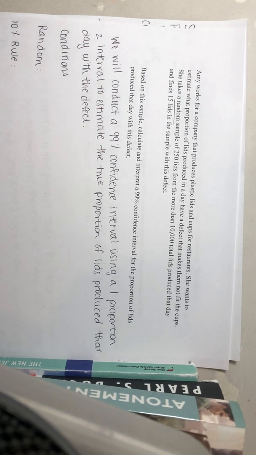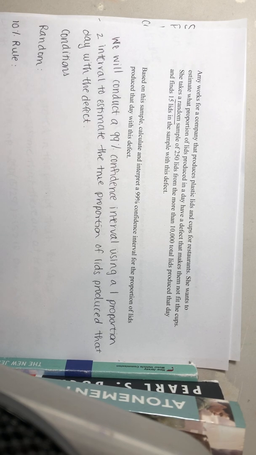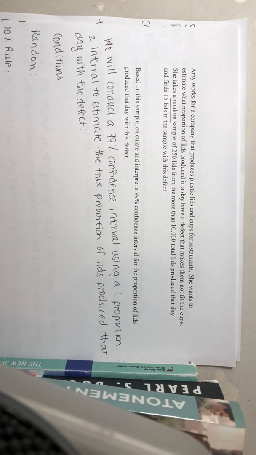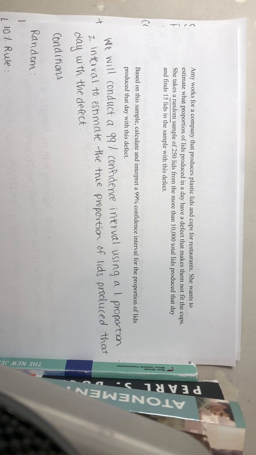Okay, so the prompt is: Amy works for a company that produces plastic lids and cups for restaurants. She wants to estimate what proportion of lids produced in a day have a defect that makes them not fit the cups. She takes a random sample of 250 lids from more than 10,000 total lids produced that day and finds 15 lids in the sample with this defect. Calculate and interpret a 99% confidence interval for the proportion of lids produced that day with the defect.